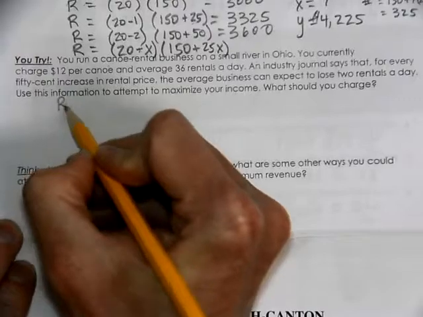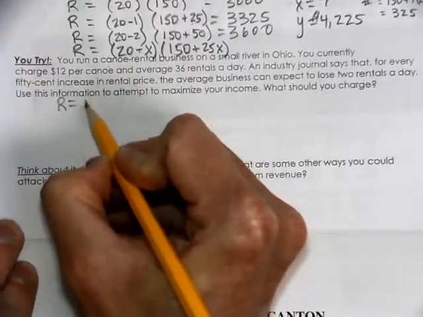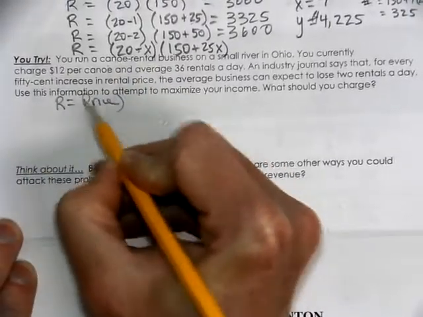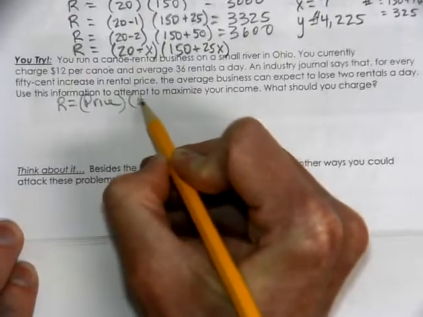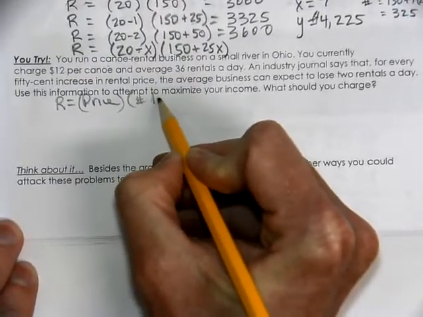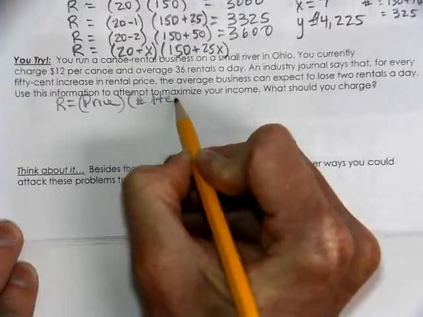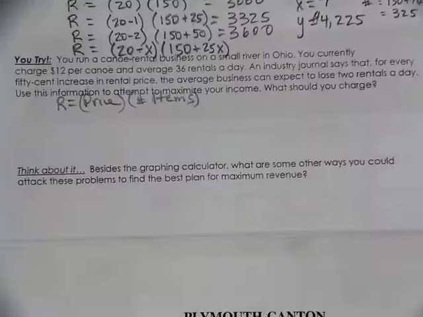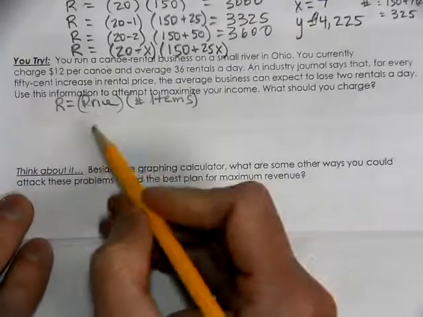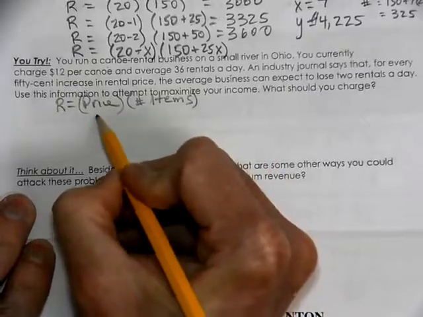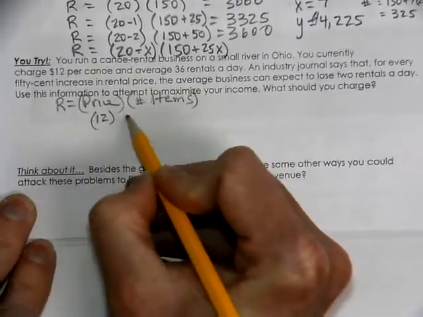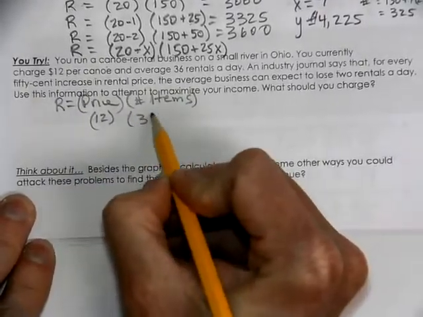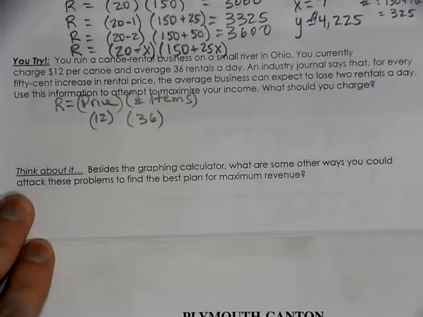Well, remember, revenue is supposed to be price times the number of items we can sell. So our price is currently $12 a canoe, and we're going to have 36 rentals.